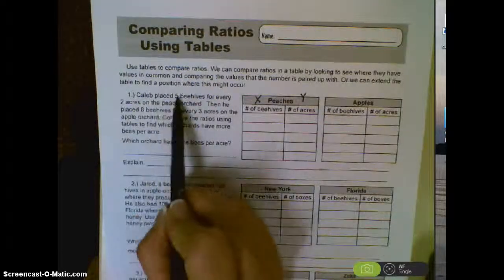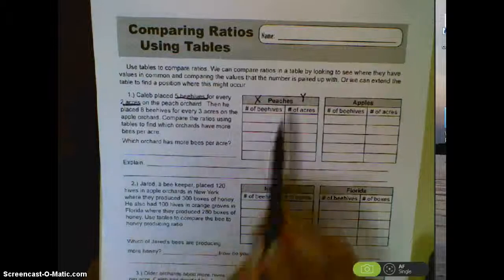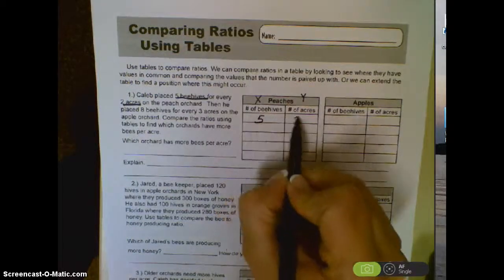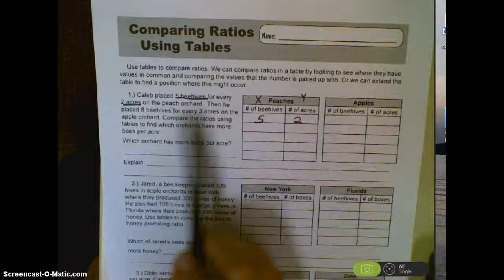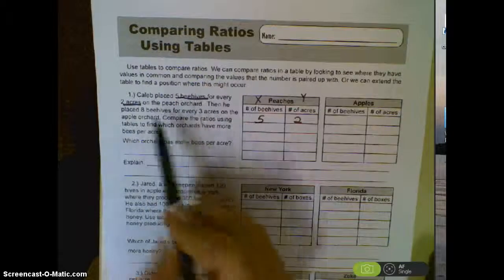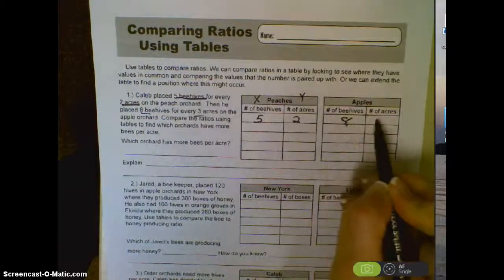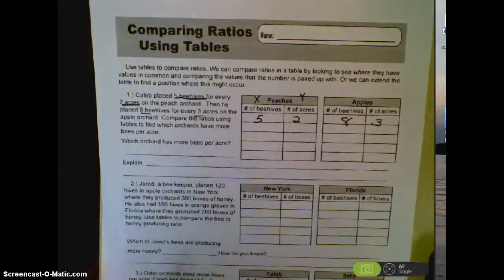Caleb placed 5 beehives for every 2 acres in the peach orchard. So here's the peach orchard, 5 beehives, 2 acres. And then he placed 8 beehives for every 3 acres on this side. So 8 on this side, 3 on this side, and this is for the apple orchard.